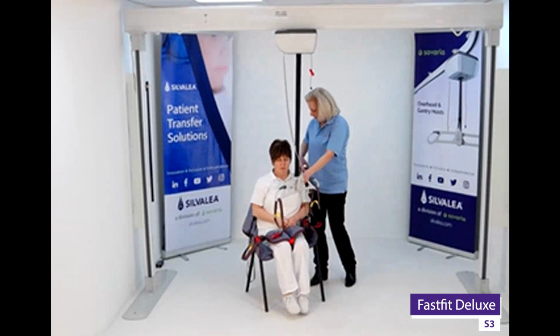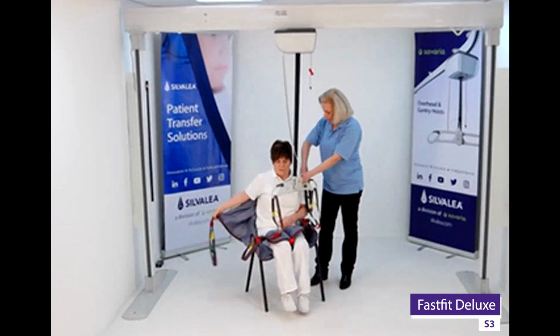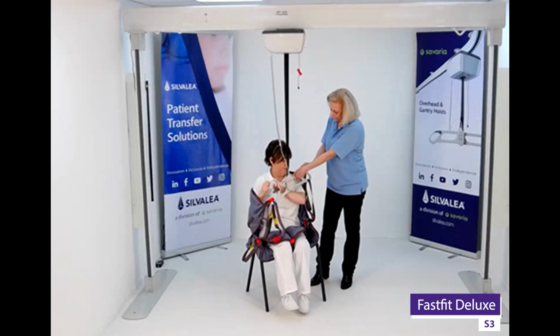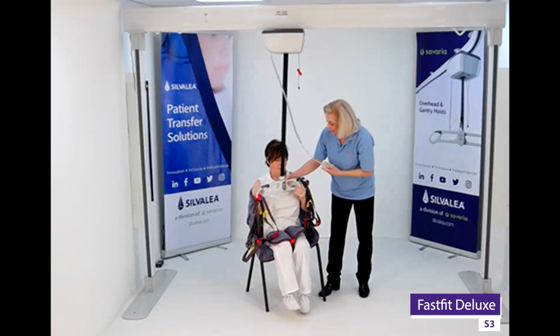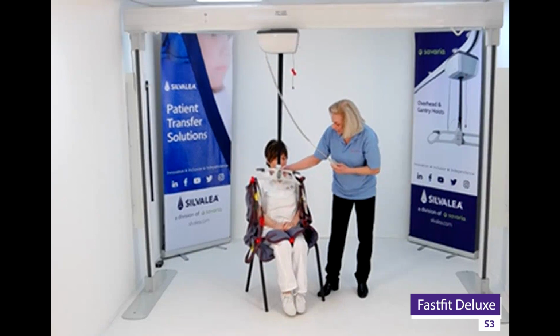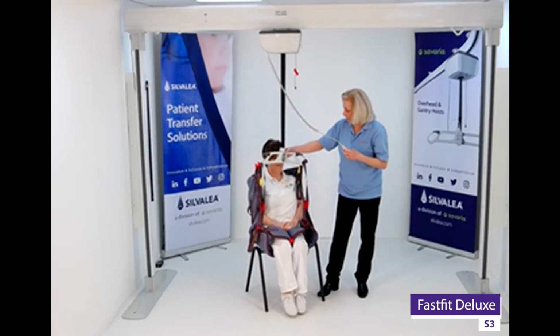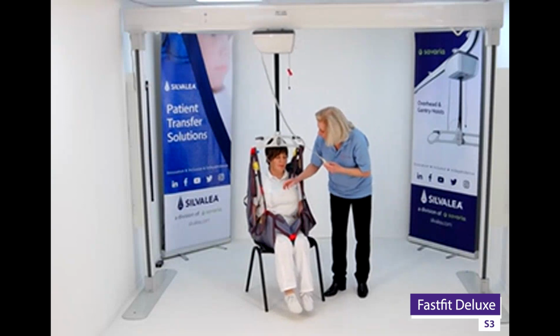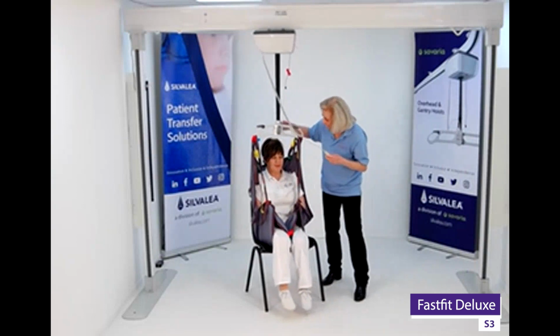Again, I'm going to just attach short shoulder, long leg. Just take up the slack gently, just to check we've got it all attached in position there. Okay, all right.